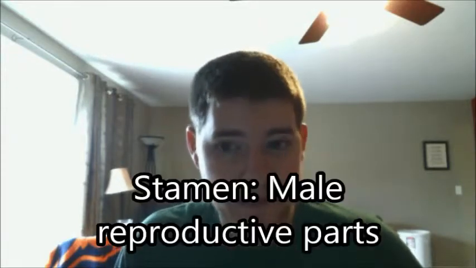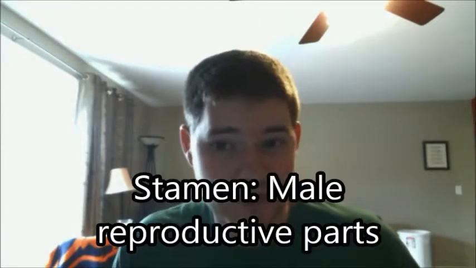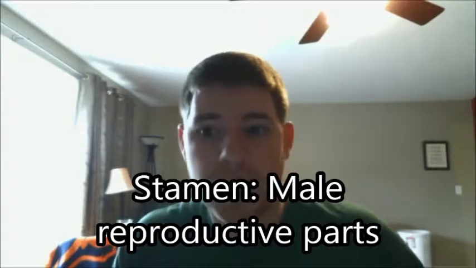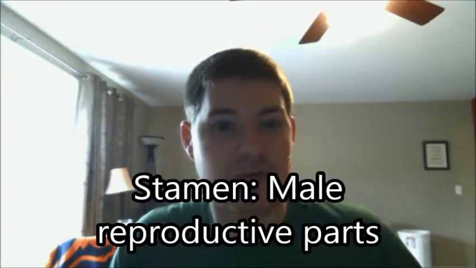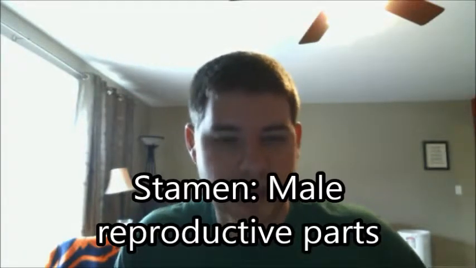Now, what we're going to get into next are the different parts broken down into male and female. The first thing we're going to look at are the male parts. The general male part of the flower is what's going to be called the stamen, S-T-A-M-E-N. So it's got "men" right in it. That's how you can know that it's associated with the male part.